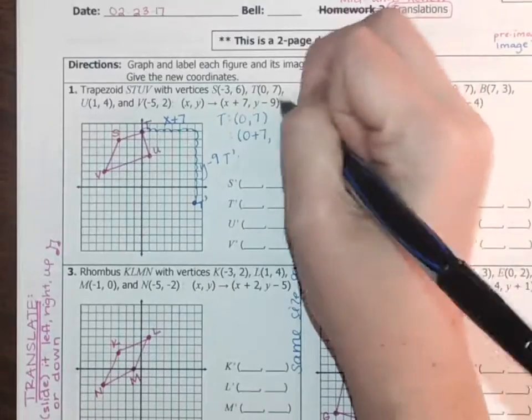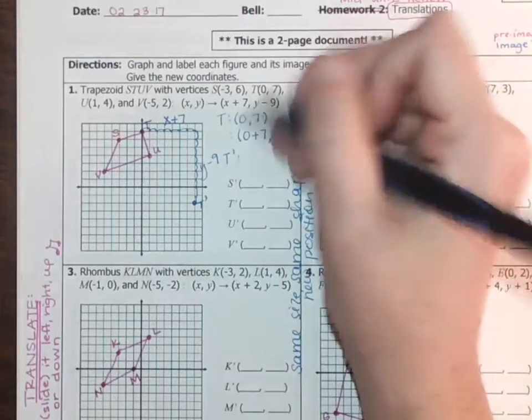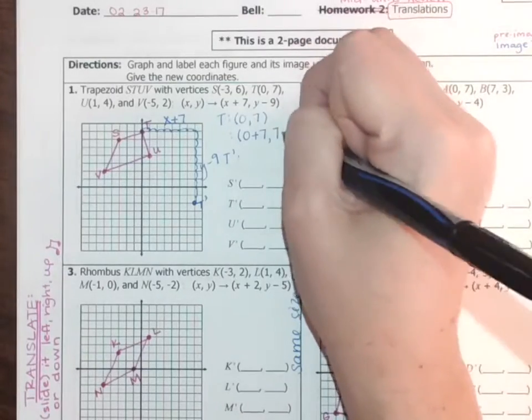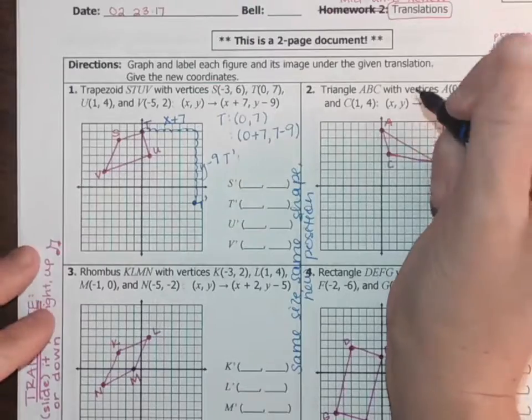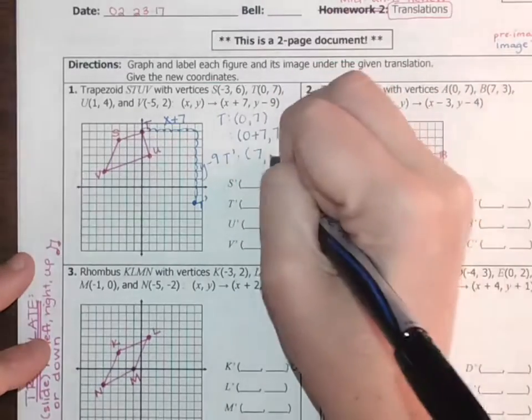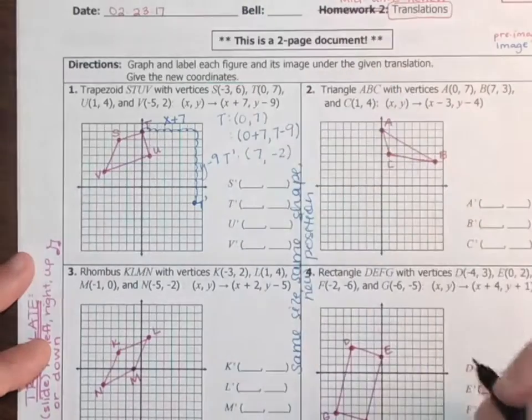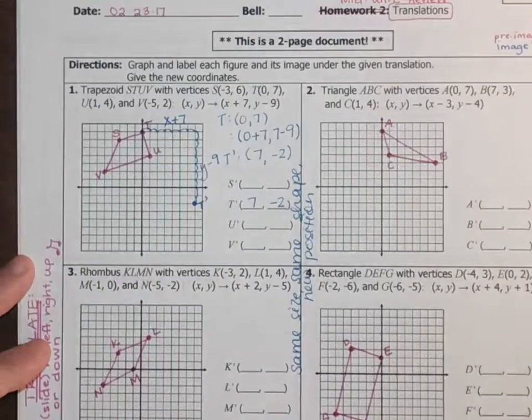And then our y value, which in this case was 7, and I'm going to subtract 9. This is how you would do this algebraically. You're going to end up with 7 and negative 2. So our point for T prime should be 7, negative 2.